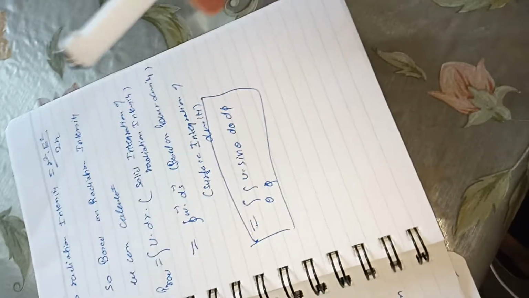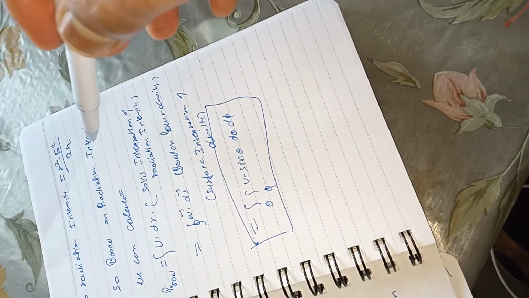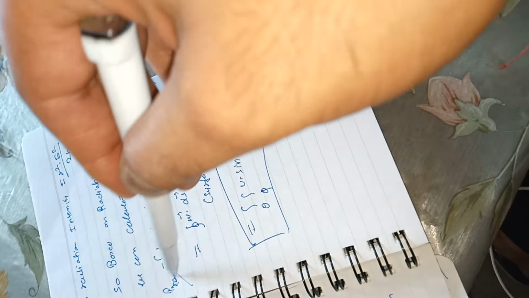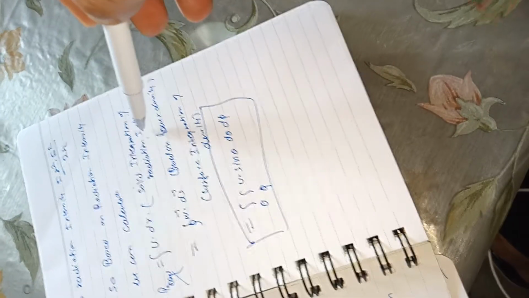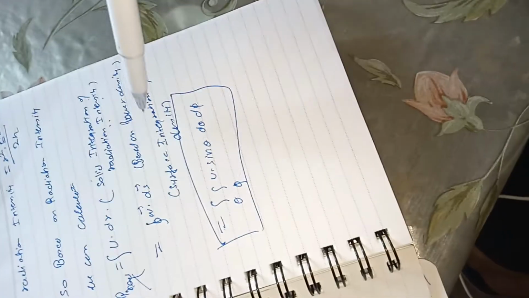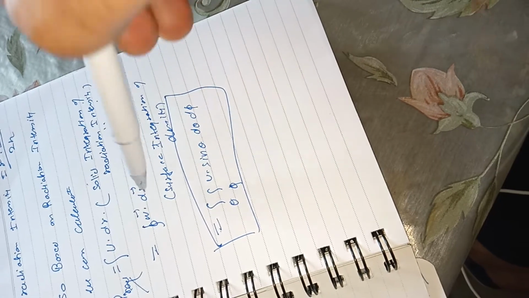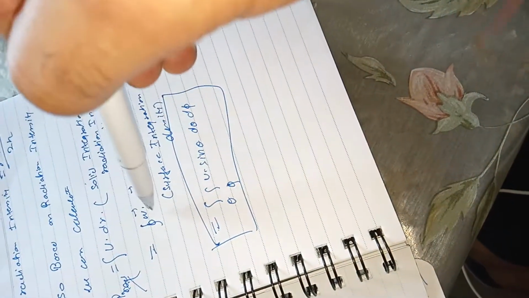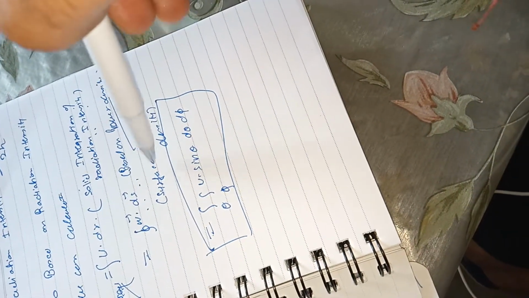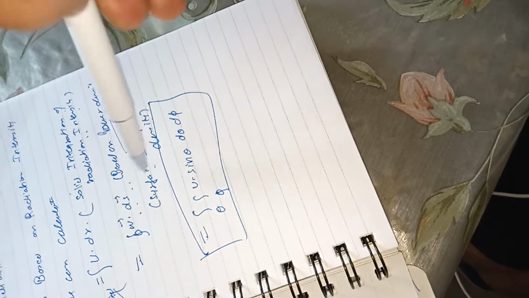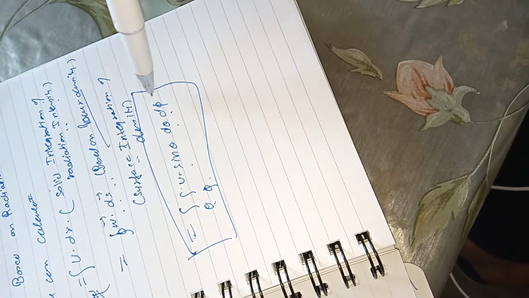So based on the radiation intensity we can calculate the power radiated, P radiated, that is the solid integration of radiation intensity, and based on the power density also we can calculate the power radiated, that is W into ds, the surface integration of density. When we put the value here, we get U theta sin theta d theta d phi.